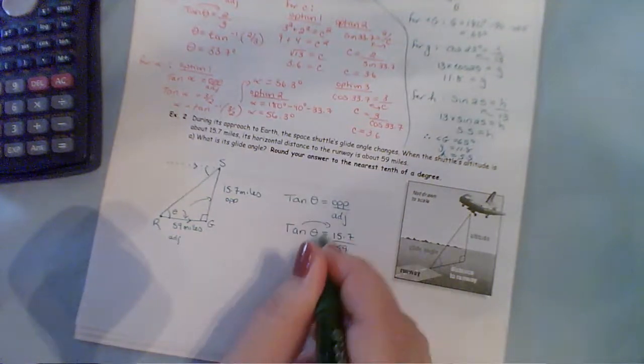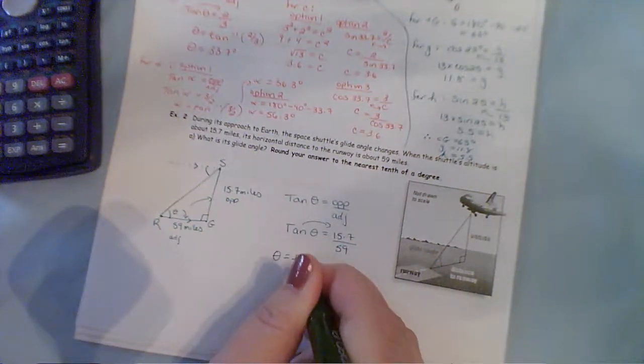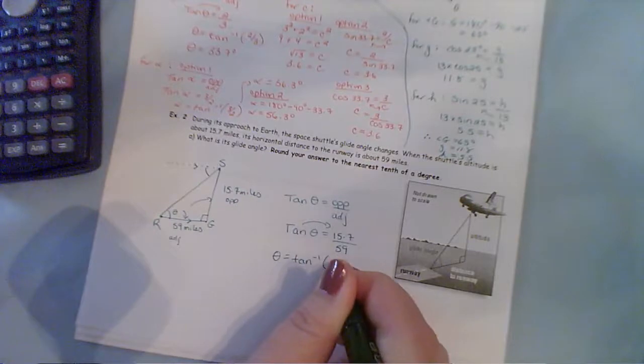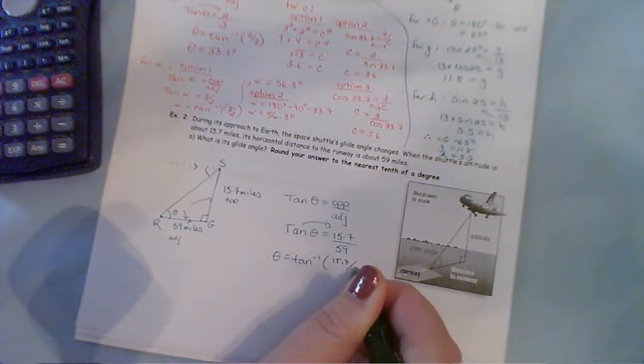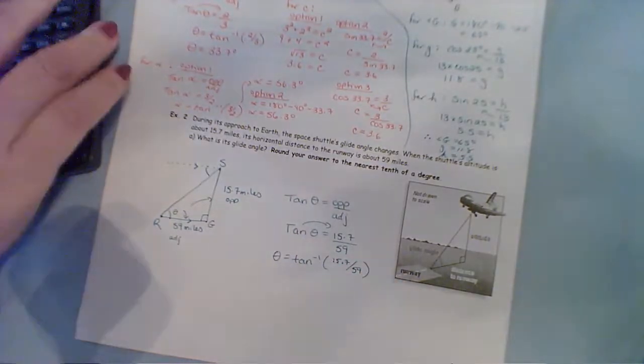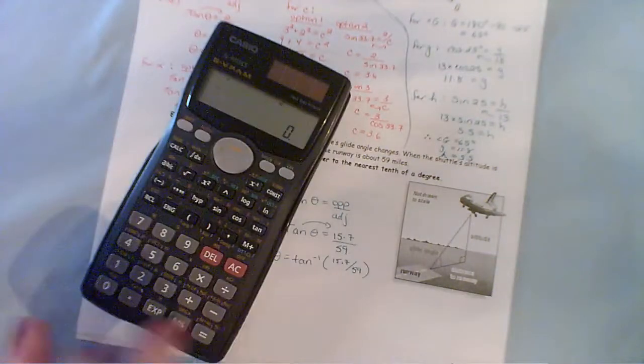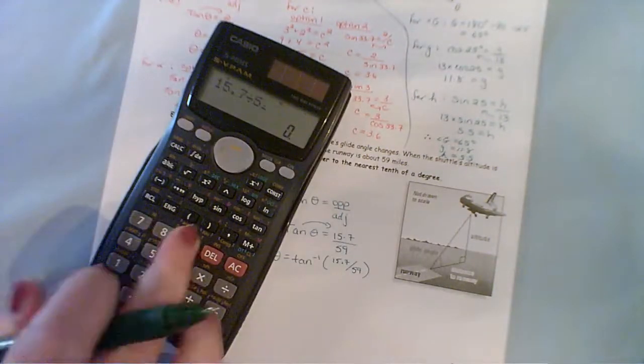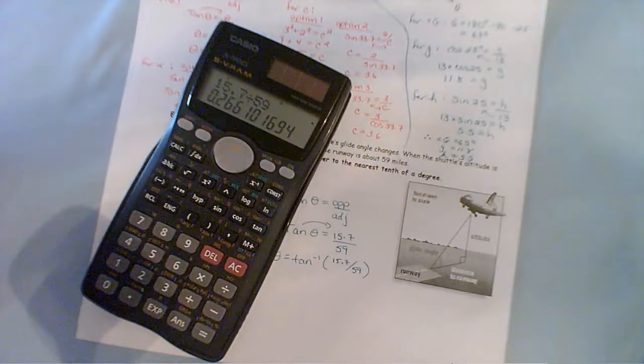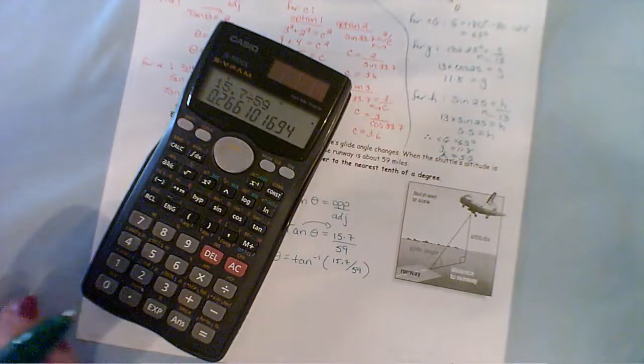Again, we kick out the tan to the other side. So we inverse tan of whatever 15.7 divided by 59 is. In your calculator, you figure out the decimal first, 15.7 divided by 59. Don't write that number down. Don't round it. Don't call it 2.66 or 0.266.